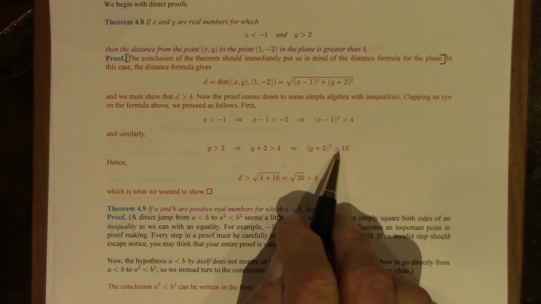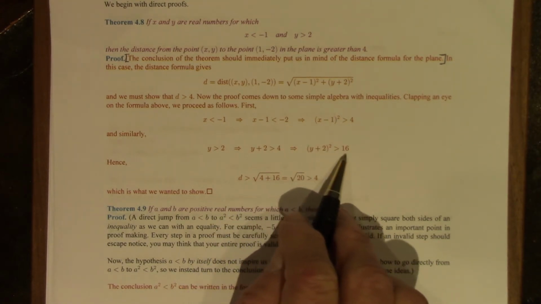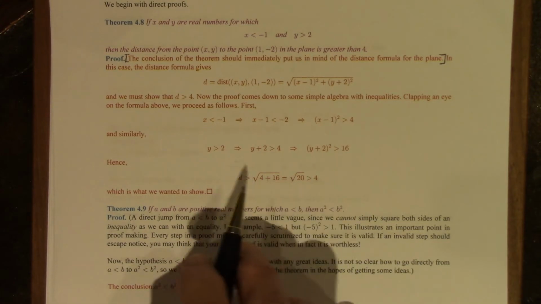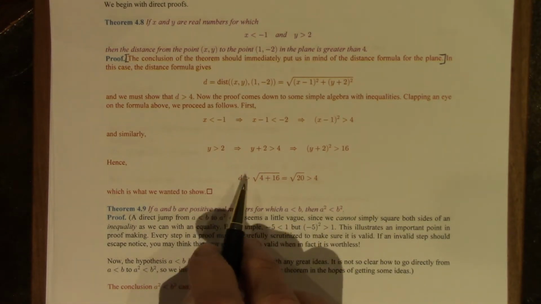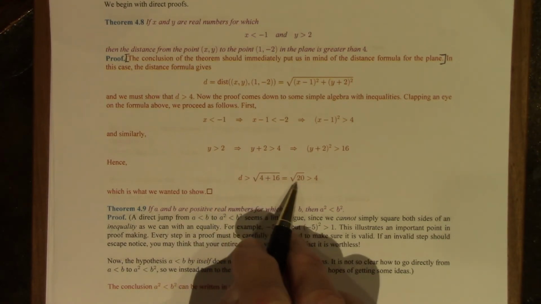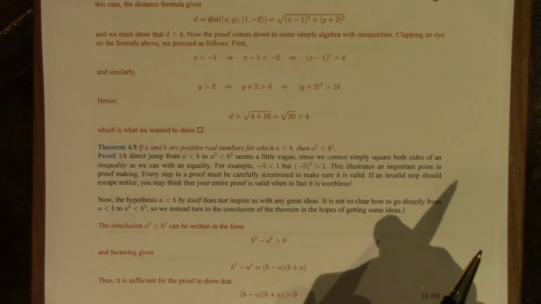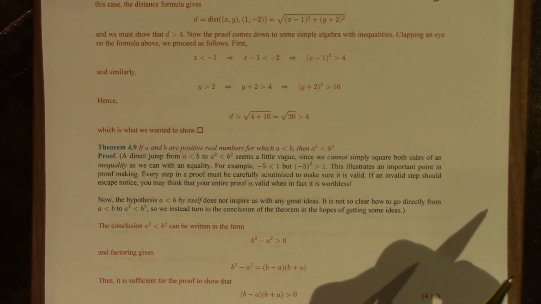And so this quantity, (y plus 2) squared, is greater than 16. Therefore, d is greater than the square root of 4 plus 16, square root of 20, which is a number greater than 4. And that is the proof.